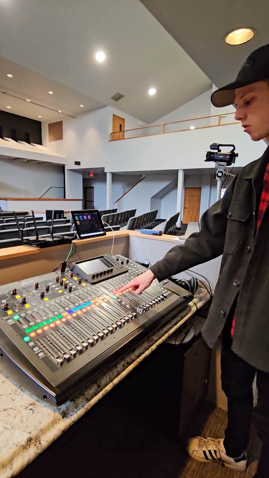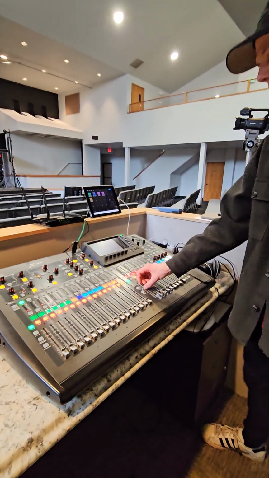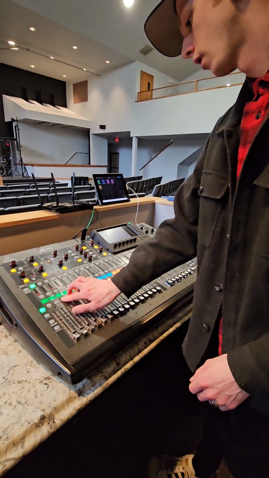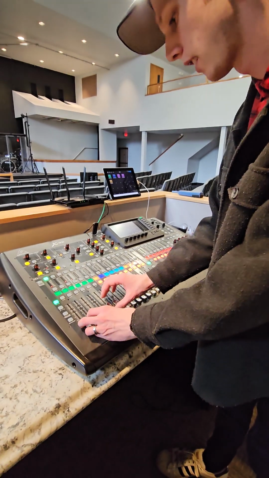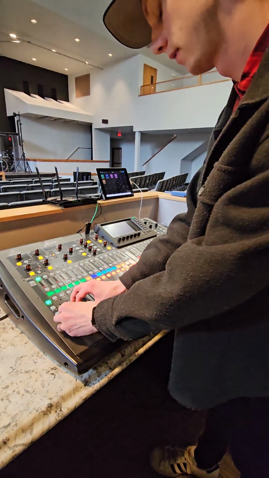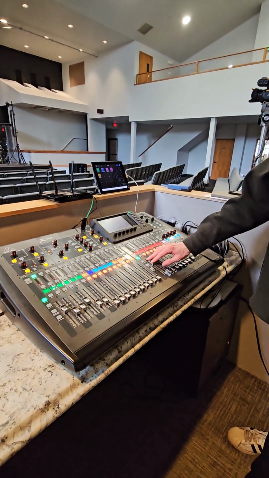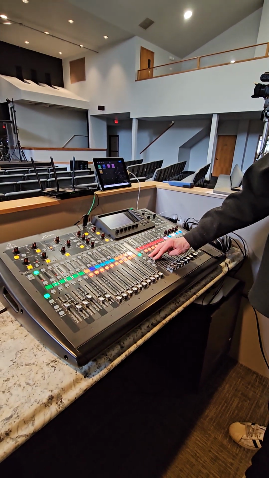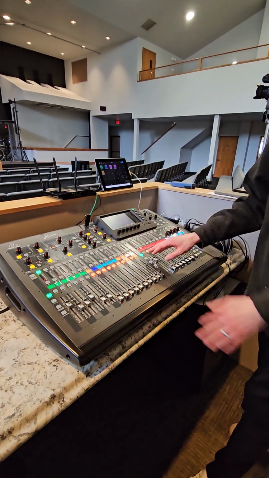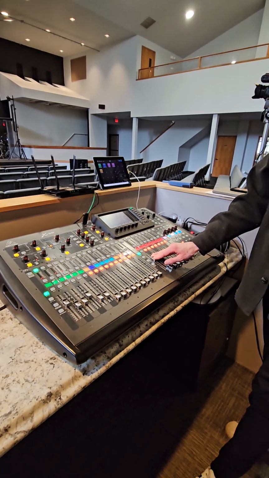So for example, we have a drums DCA. So if I have that at 0 and then all my drums are unmuted and set to something like this, but then the drums just need to come down in general, instead of adjusting all 6 of those, I can just adjust it here with the DCA.